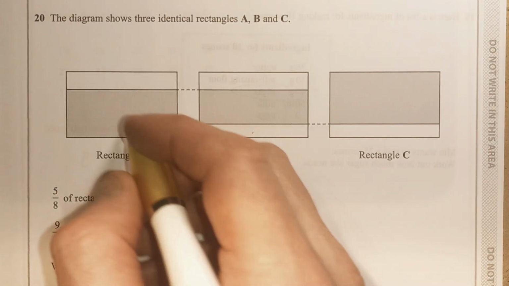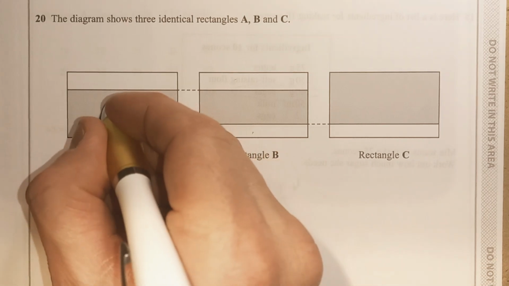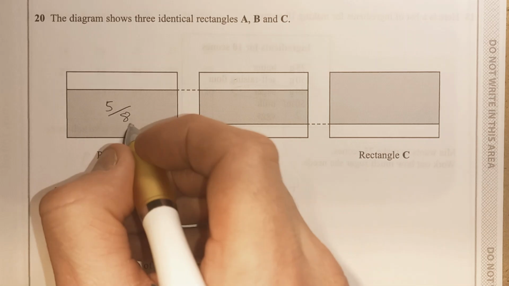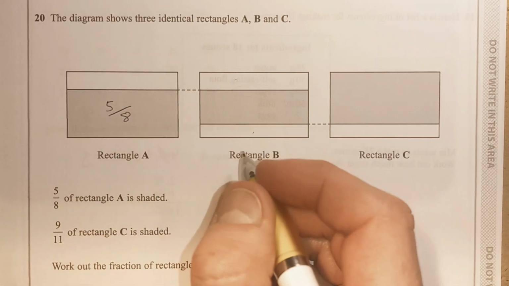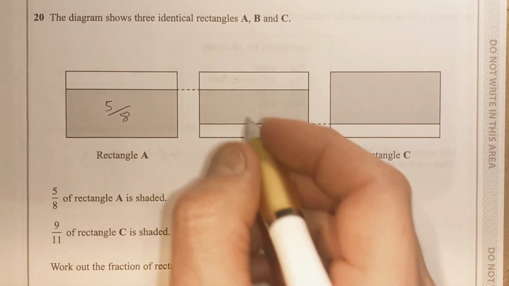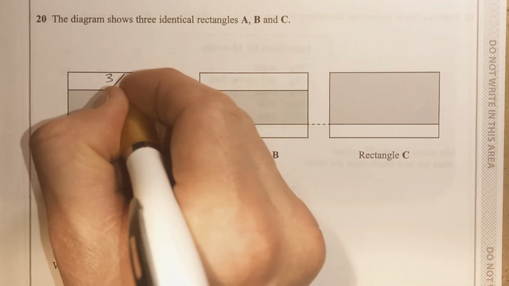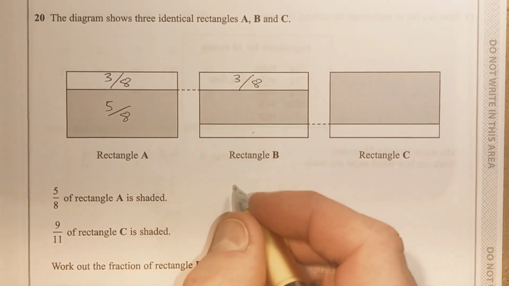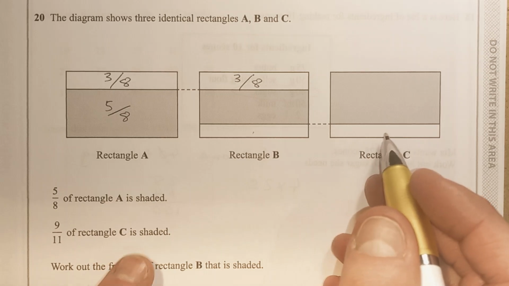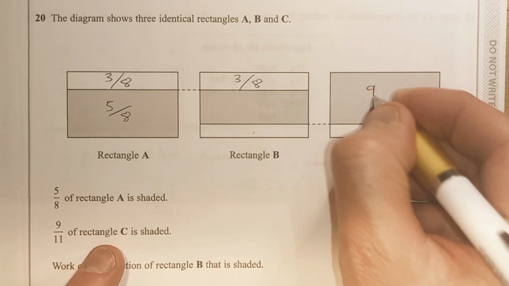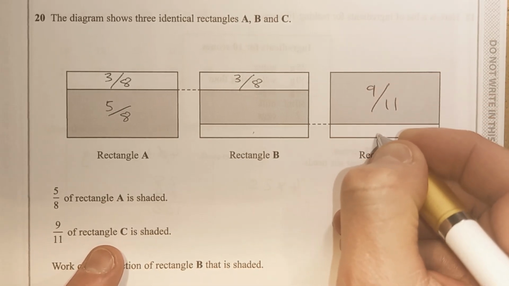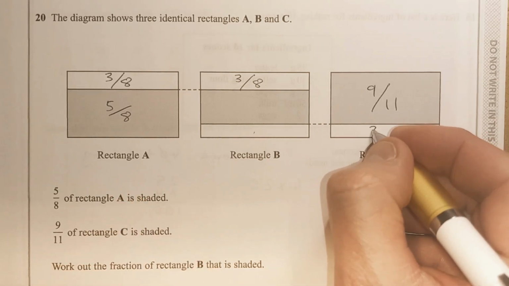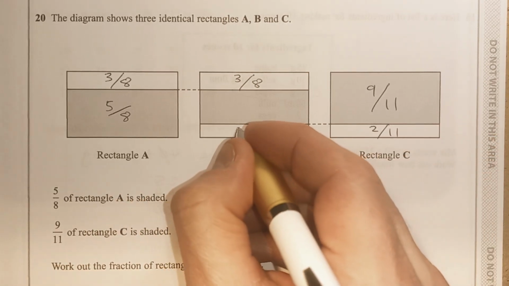So with A, this is 5/8. So this top bit, if this is 5/8, well, we've got 6, 7, 8. So we've got 3/8 unshaded. It's the same as up here. And then if we look at rectangle C, 9/11 are shaded. So the unshaded bit must be 10, 11. So it must be 2/11.